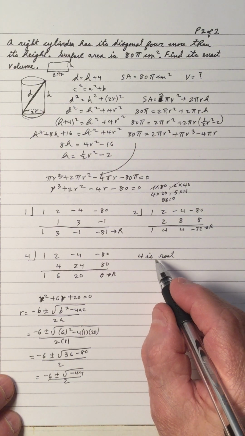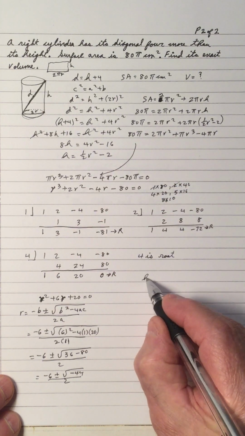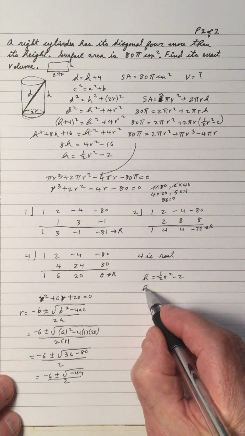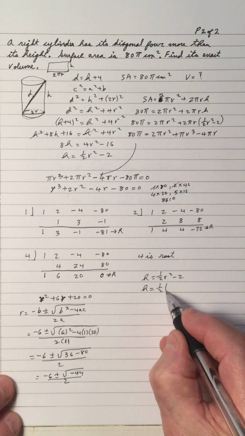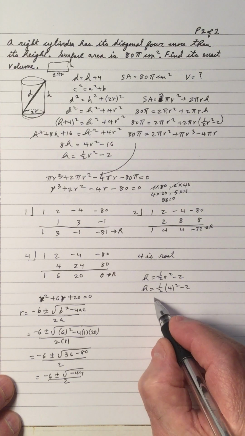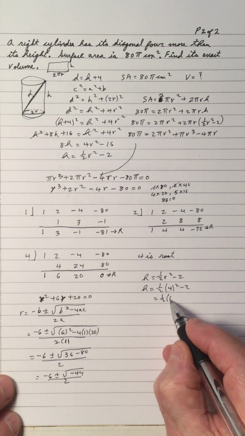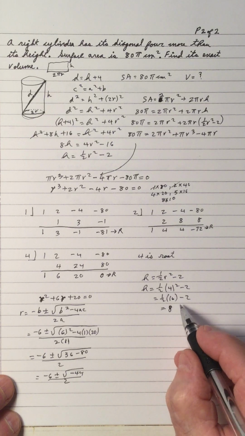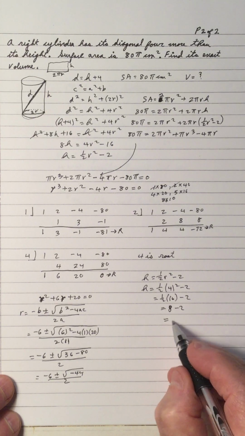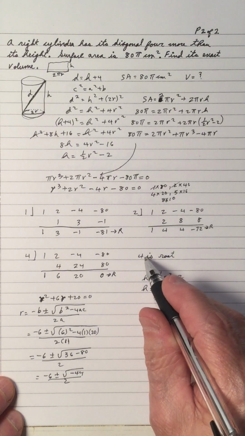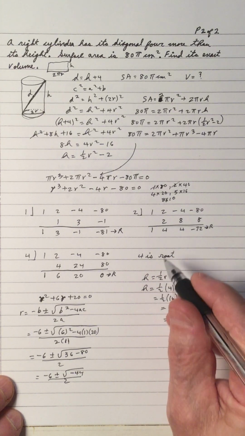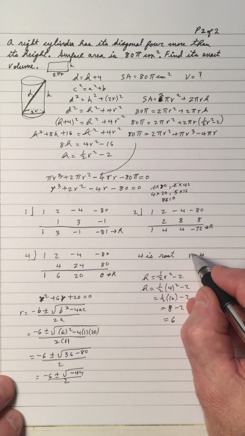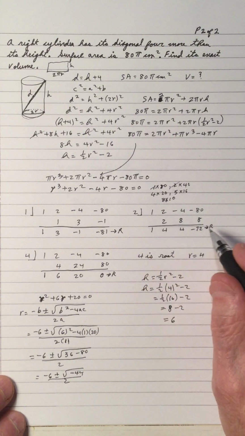So if 4 is a root, then we take this equation right here, h equals 1/2 r squared minus 2. The height is a function of r, so we put 4 in and work it out. We get 1/2 of 16 minus 2, that's 8 minus 2, and so the height is 6. So the radius is 4. The root is 4, so that means the radius is 4. I've got to be careful now. The r, the radius, is the root of the equation.